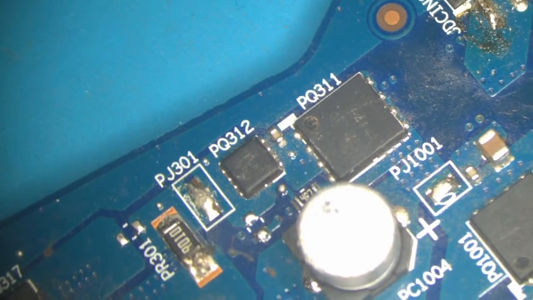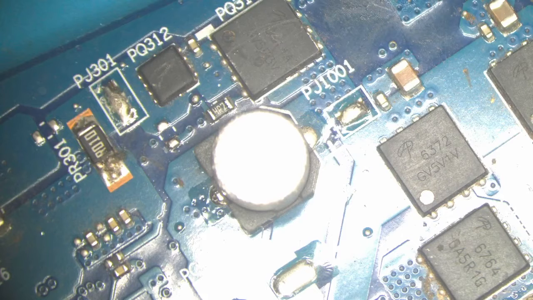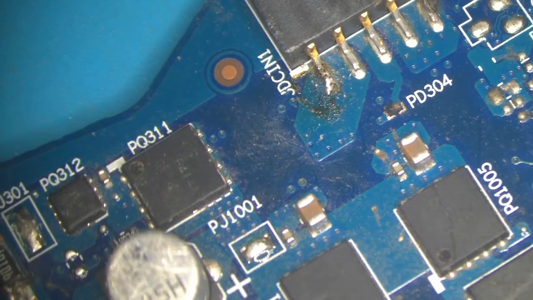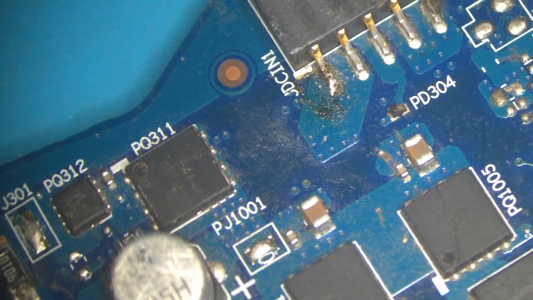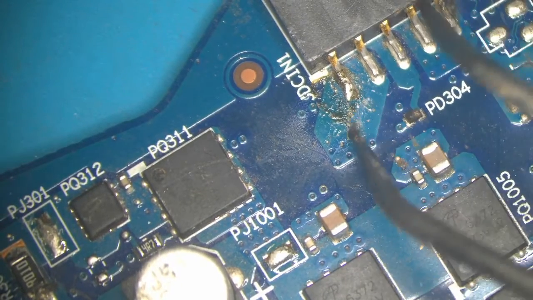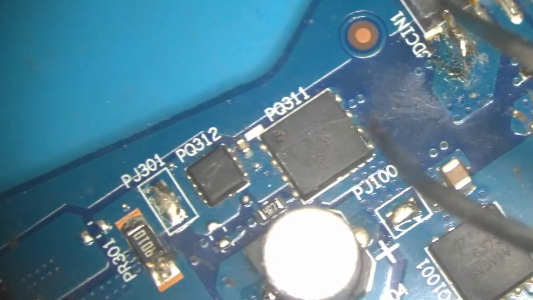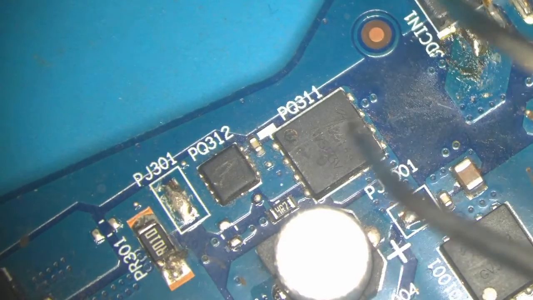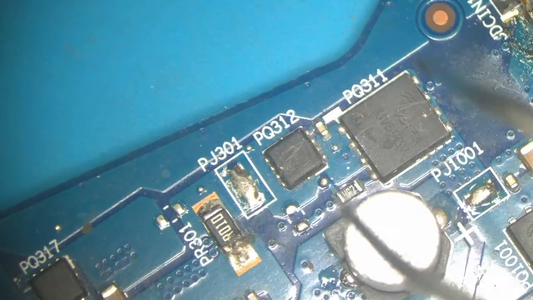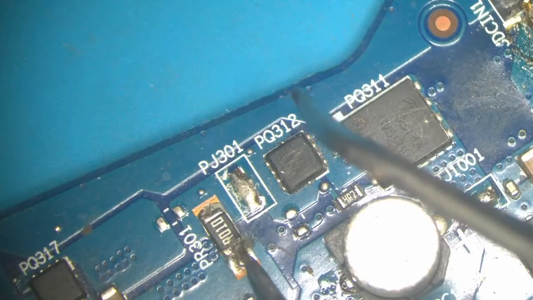So the 19 volts from the charging port is coming here. You can see the charging port here, and we have this big track which is probably going to the plus, and is coming here straight, and on the output we have a small second MOSFET. After that we have this current sensor.